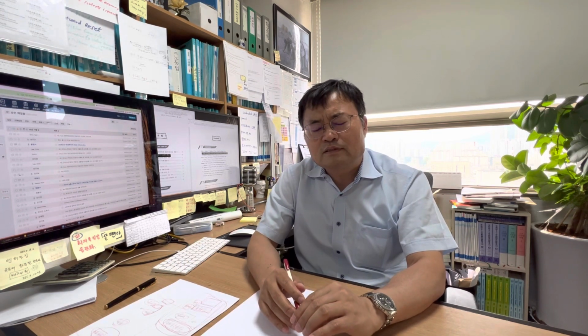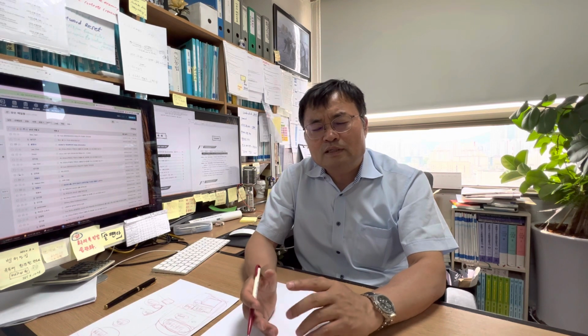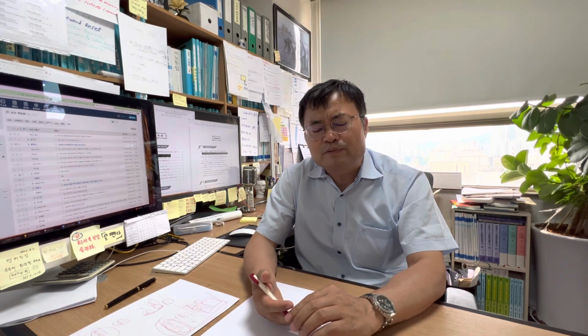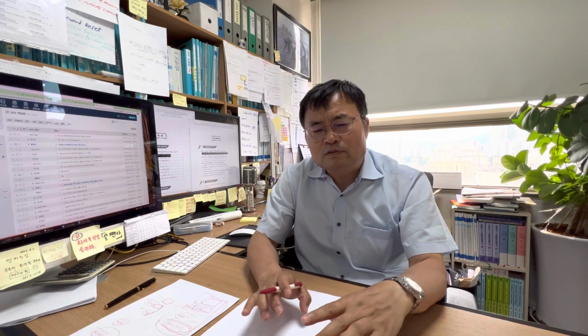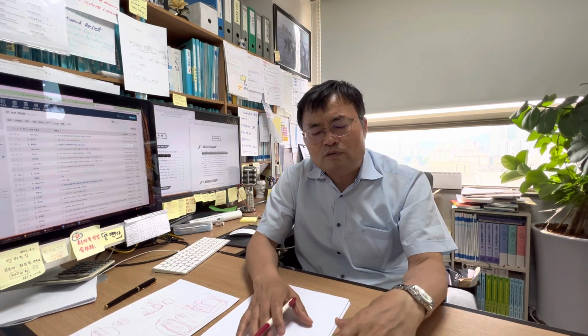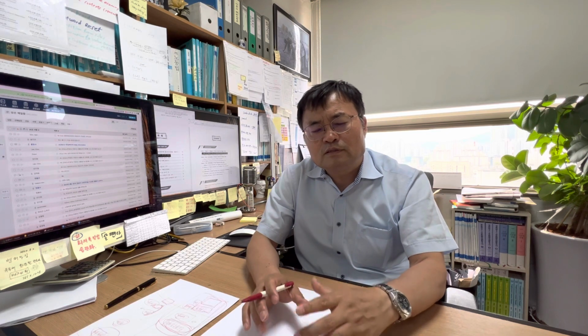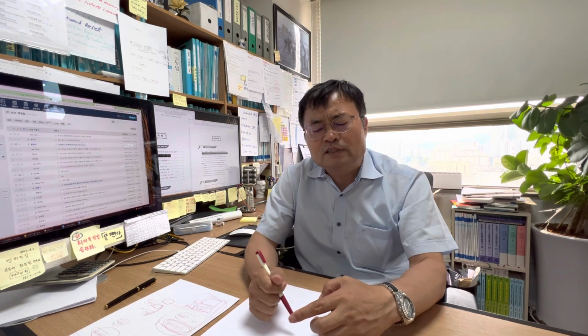For example, in dismissal cases, America can fire people easily, but in Korea it is very difficult, because even if employers fire people according to their agreement or rules of employment, the dismissal must have a justifiable reason. So in Korea, dismissal is strictly protected and limited. That is a major difference.